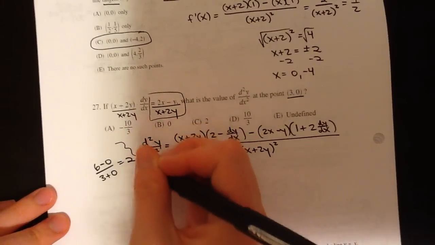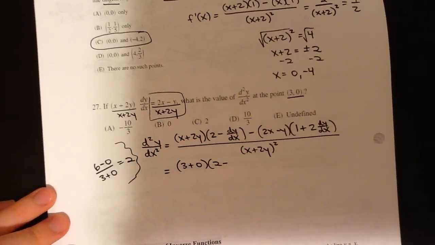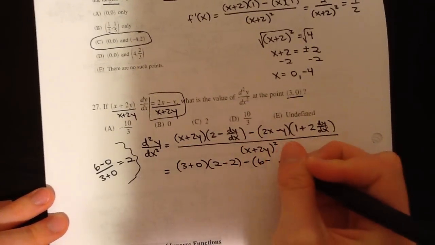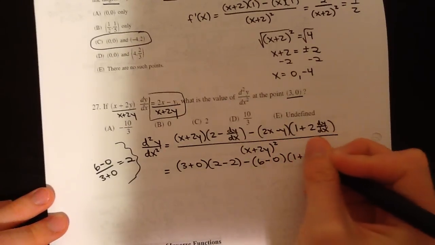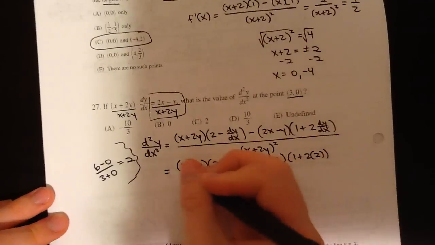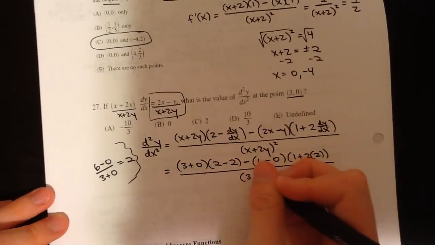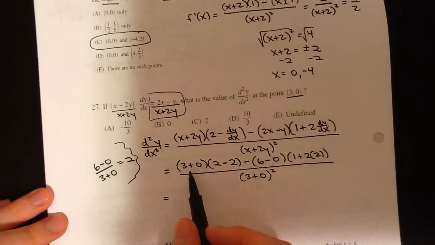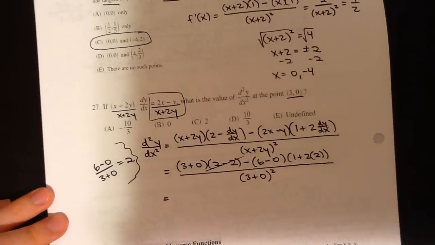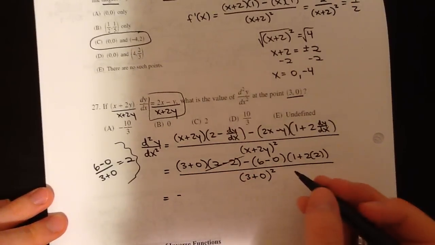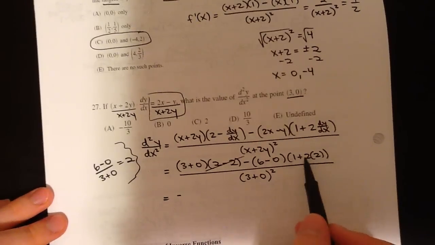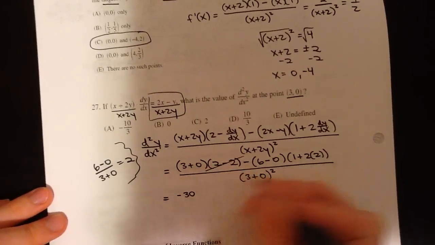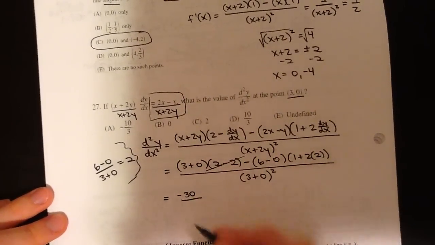So anytime that they're looking for the first derivative, they want a value of 2. So I plug in the 2 right here. Minus 2x is 6, minus 0, and then times 1 plus 2 times 2. All of that over x is 3, plus 2y is 0, quantity squared. So let's clean this up. So 3 plus 0 is 3, but I'm multiplying it by 0, so the whole thing goes away. Minus 6 minus 0, which is 6, and then 1 plus 4. So this is 5 times 6, that's a 30. So I've got a negative 30. Don't forget about the negative right here. And then over, this ends up being 9.